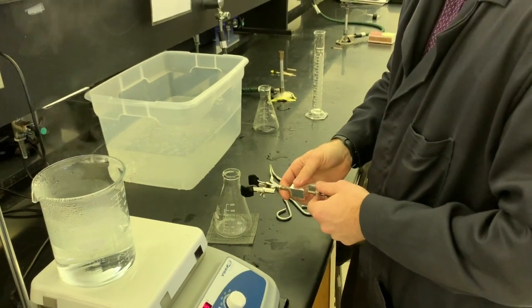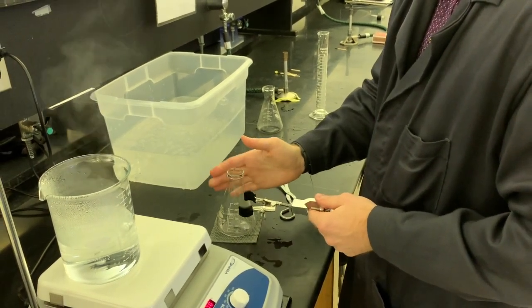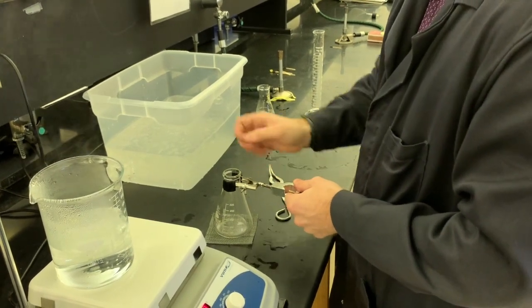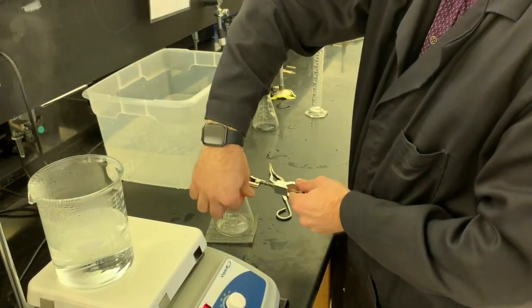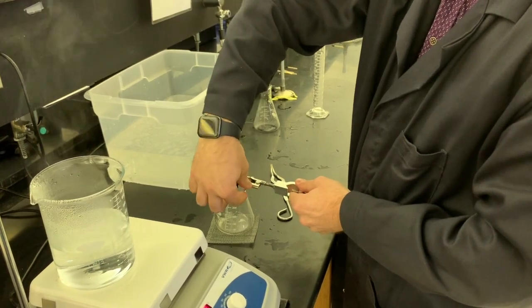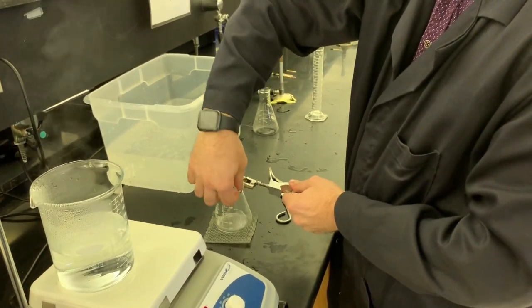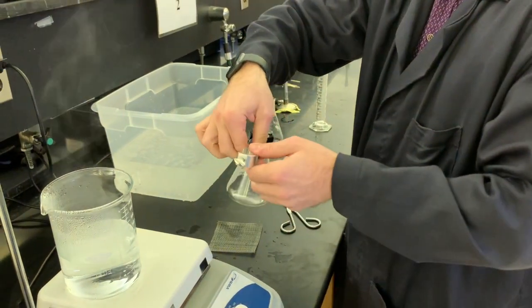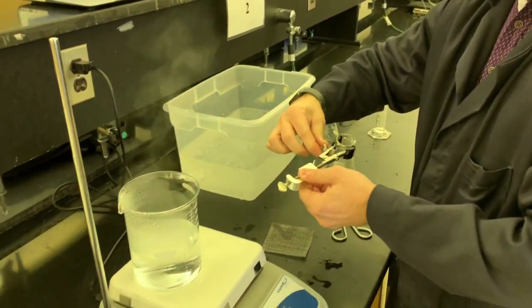It's not too big a deal. It's going to let it cool down a little bit, but for the most part, the flask will probably stay put that way anyways, so that's fine. A little bit of plastic won't hurt what we're doing today.